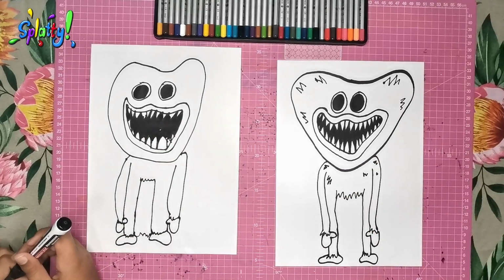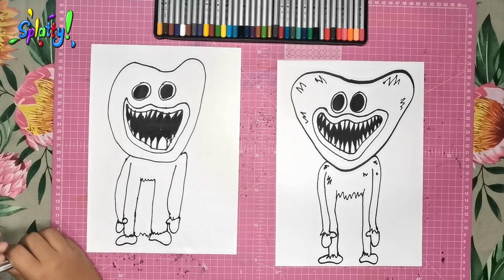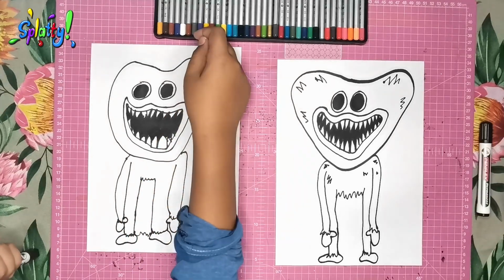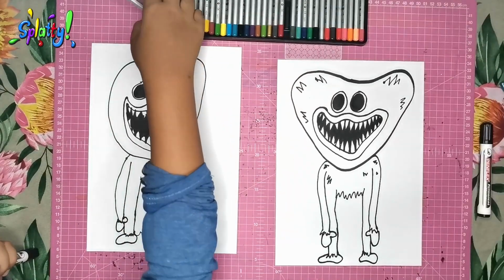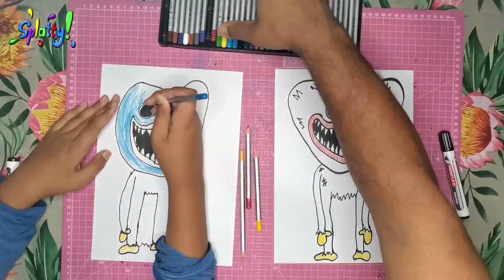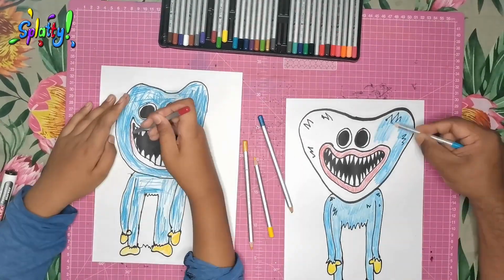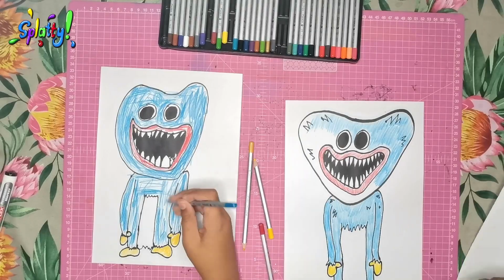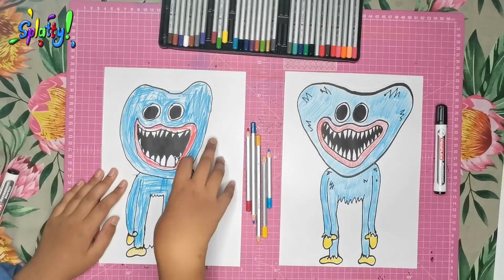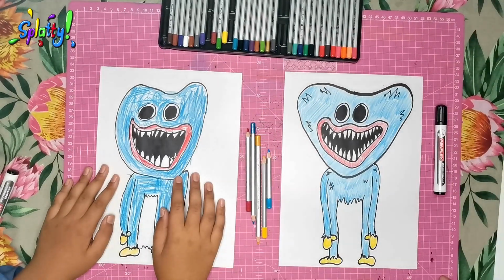Are you done? Are you ready? And there we have it, everybody. That's Huggy Wuggy. That's his shape. So now for some color. You good to go? Okay, here we go. And there we have it, everybody.